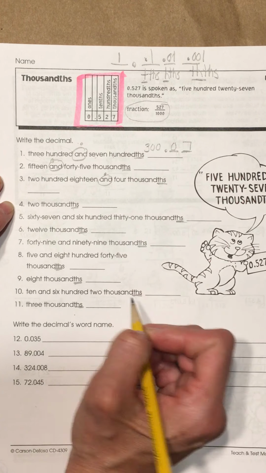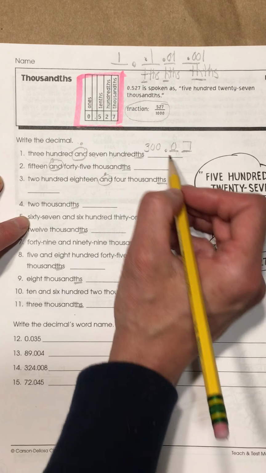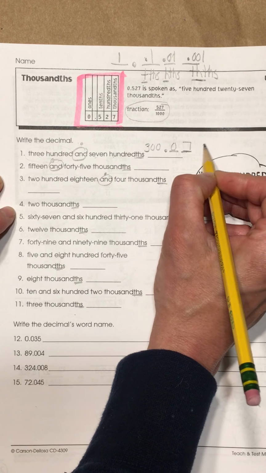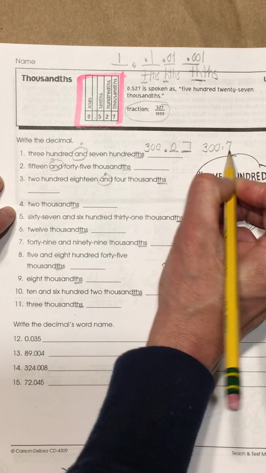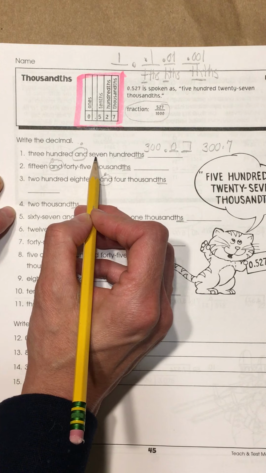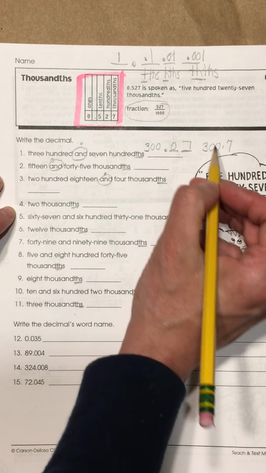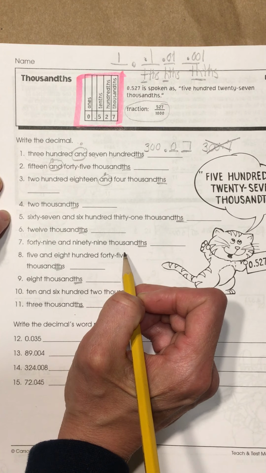A placeholder, a 0. If you don't make that mental note to go decimal point, tenths, hundredths, many of you would end up with this. You would see the 7, just a plain old 7, and you would think in my answer it would be 7. But that would not be correct.